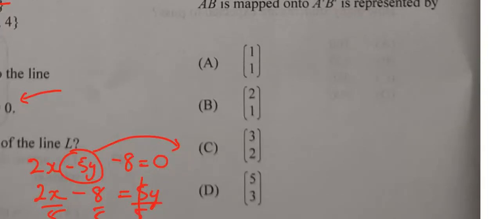And to get from 5 to 6, we're going to add 1. So it's going to be (2, 1), basically. Let's try that with the 5. 5 plus 2 gives us 7, and 7 plus 1 gives us 8. So that's (2, 1), and so the answer there is going to be B.